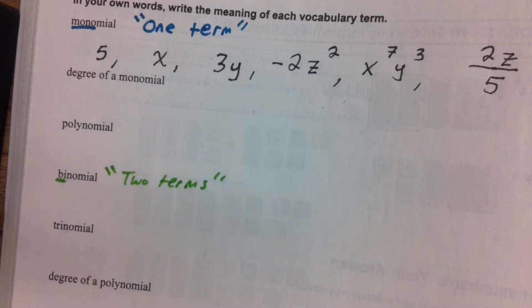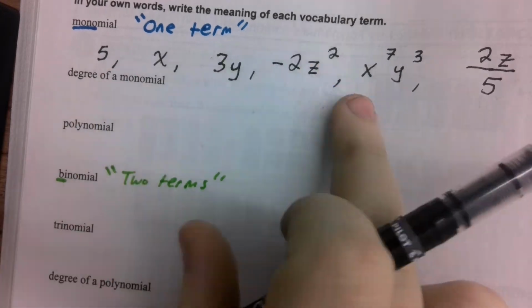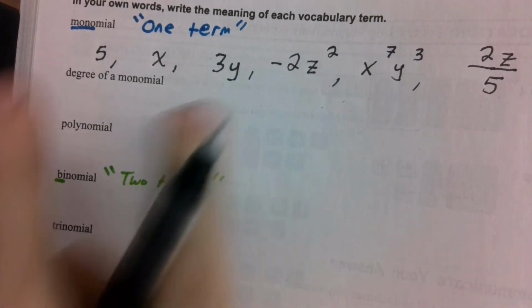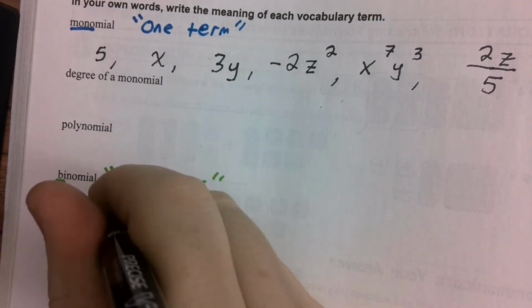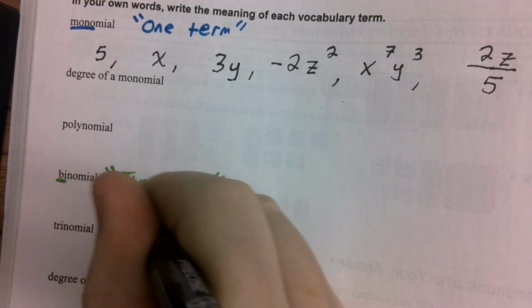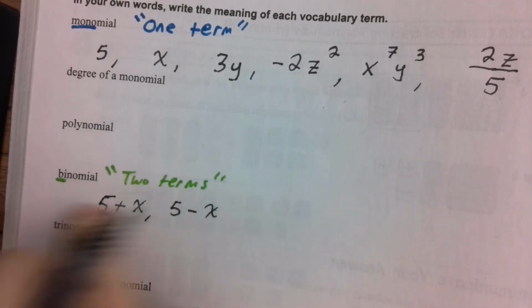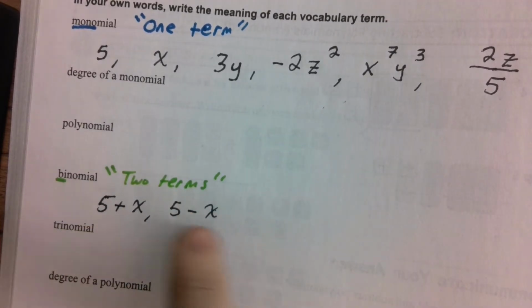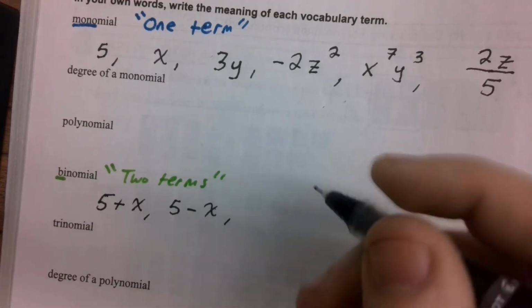Now, a binomial is where you have two terms being added or subtracted together. So, for instance, we know that 5 is a term, we know that x is a term, 5 plus x or 5 minus x would be a binomial. Both of these are binomials because we have a term here and a term here. There's two of them per expression.